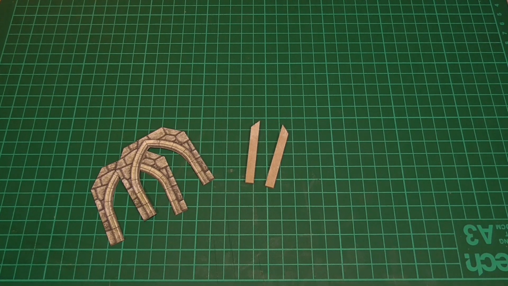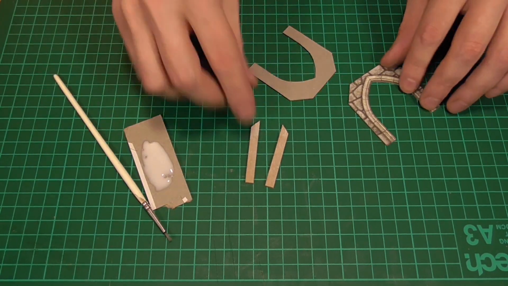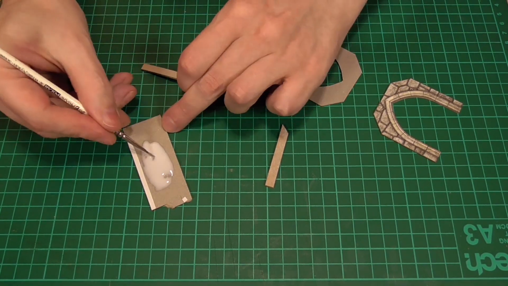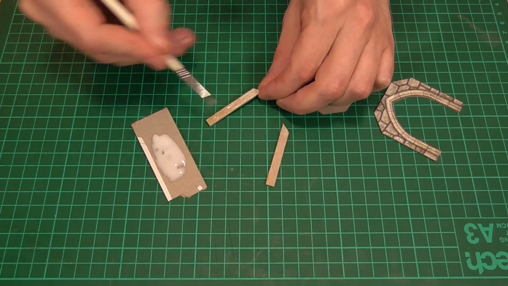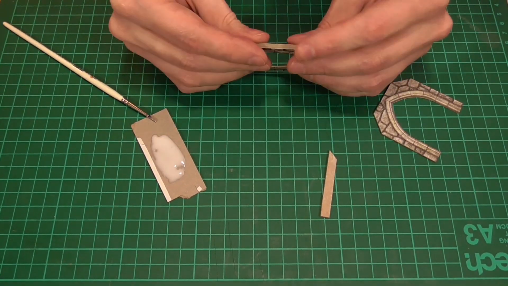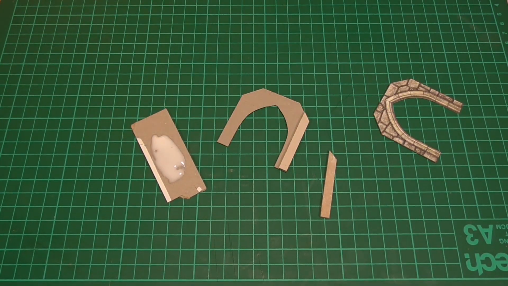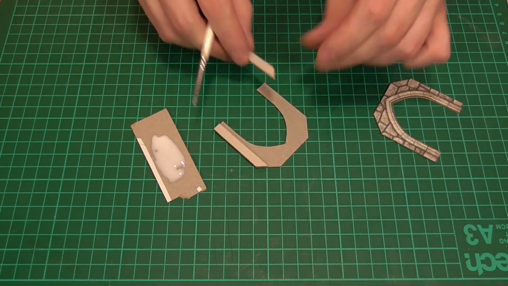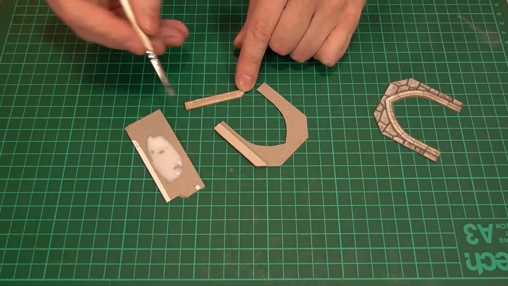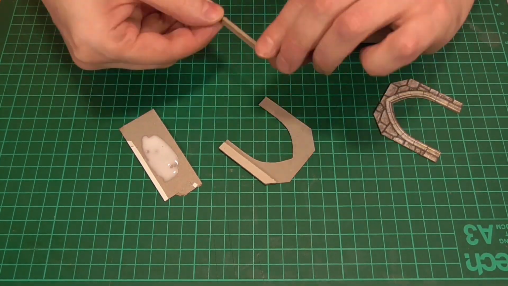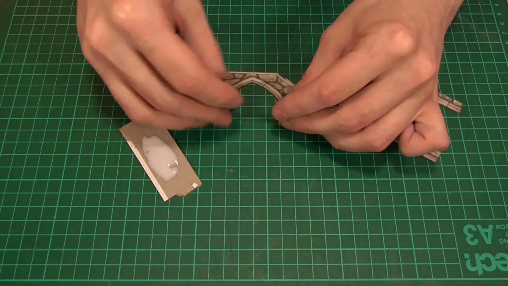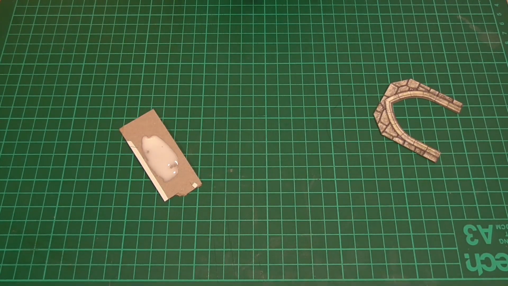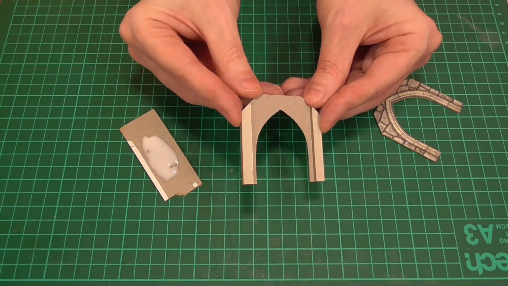And speaking of glue, I'm going to be using a bit of PVA for this next part. And all we'll need to do is apply some glue to one of the spacers, and stick that to the back of one of the archways, in the position that you can see here. Then we'll do the same thing with the other spacer on the other side, making sure that both of these are flush with the edges of the archway piece itself, so that, when we're done, we end up with something that looks like this.